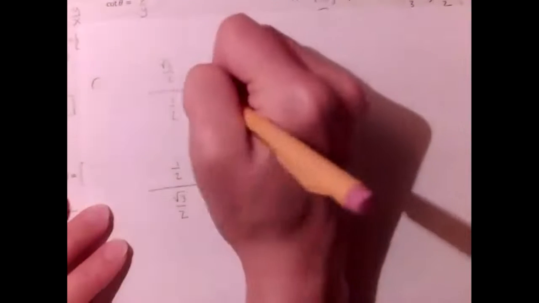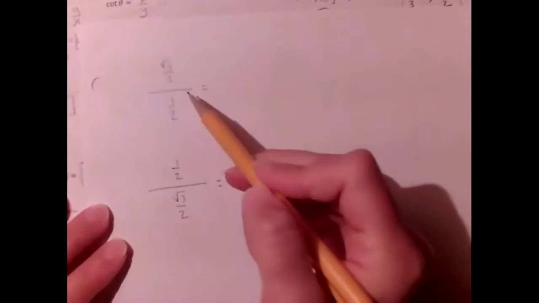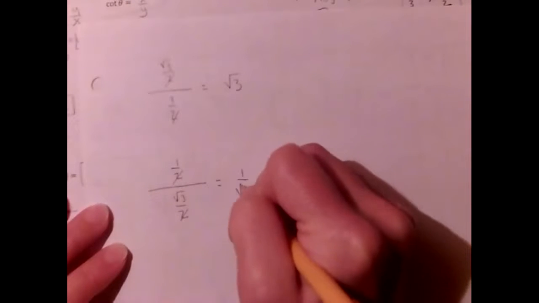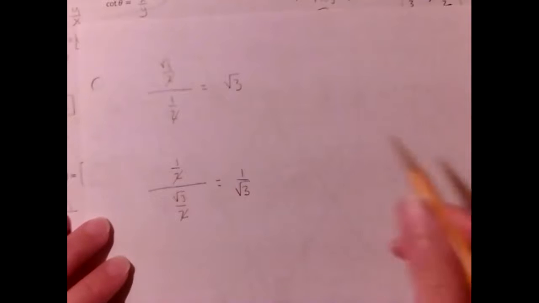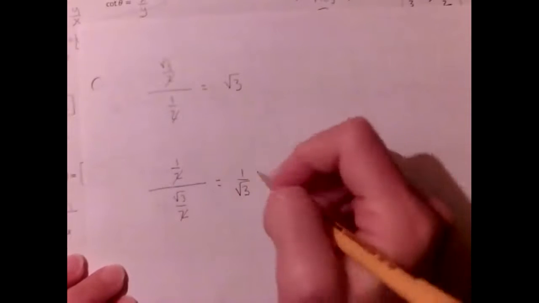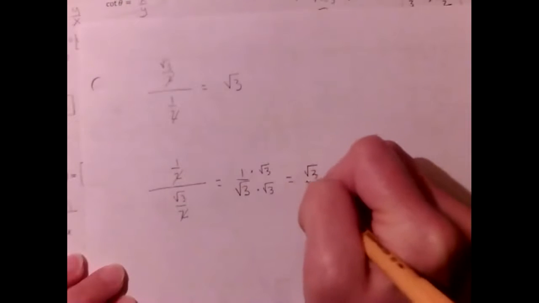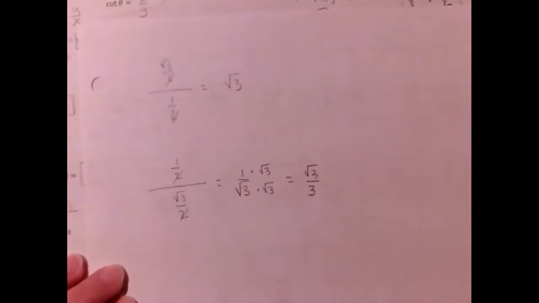So let's work through each of these and see which it comes out to be. For this one, the 2's are going to cancel. And so that's going to just give you square root of 3. For this one, the 2's are going to cancel and you get 1 over square root of 3. We have to rationalize that, which means multiply by square root of 3. And so that is going to give you square root of 3 over 3. So this has to be the option that we're looking at.